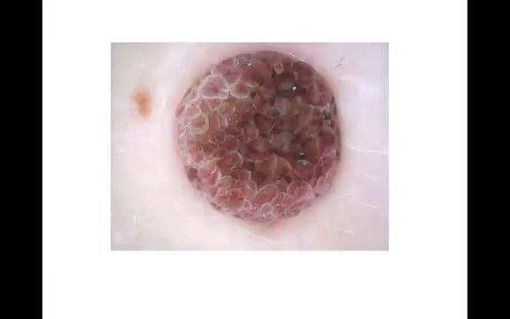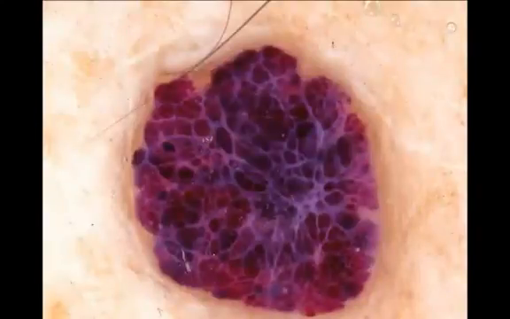You see cobblestones? Yes, but I see only large polygonal clods. You see fingerprints in a solar lentigo, flat SK? I see curved lines. You see blue ovoid nests? I see blue clods varying in size and shape. You see red lagoons? I see red clods. Here it's a BCC. You see spoke wheels? Well, I prefer to see radial lines converging to a central dot or clod.